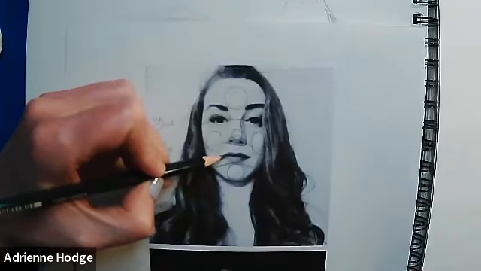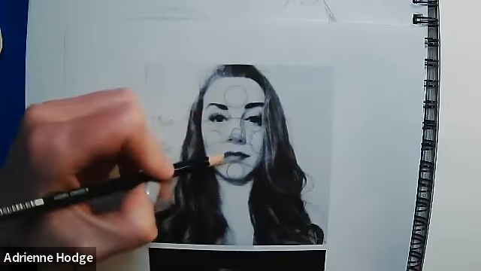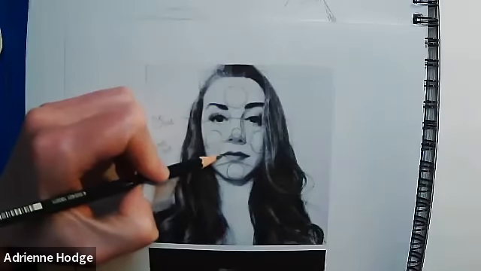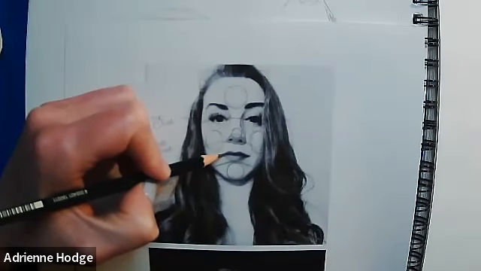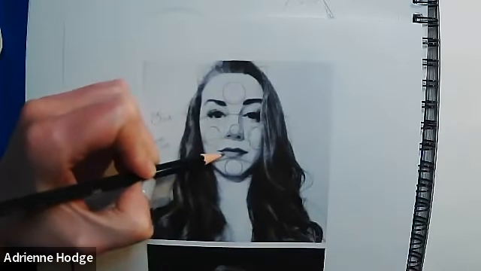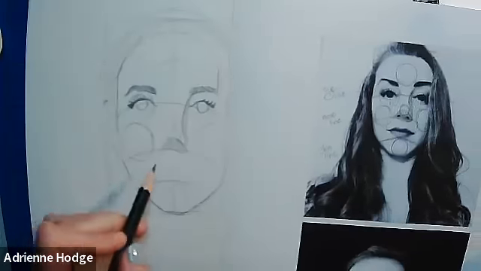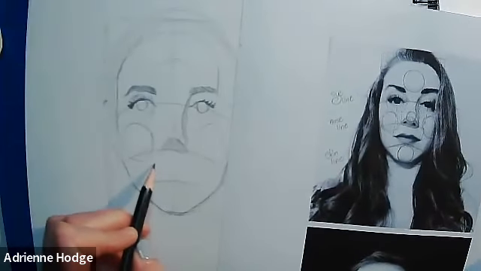I like to say lips are like butter melting on a piece of toast, because the skin of the lips kind of just melts into the face. Especially if that person's wearing lipstick, it might be a little more defined, but on most lips, that's not a very defined line. So if you try to find the edge of the lips, it can be very challenging.